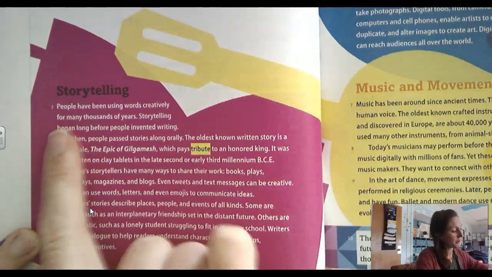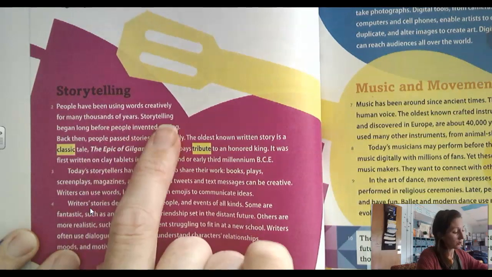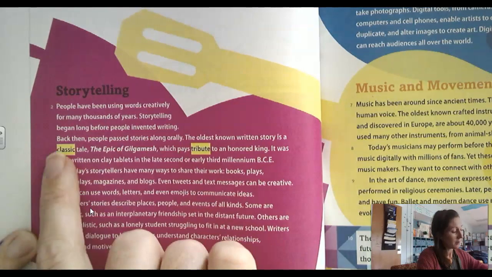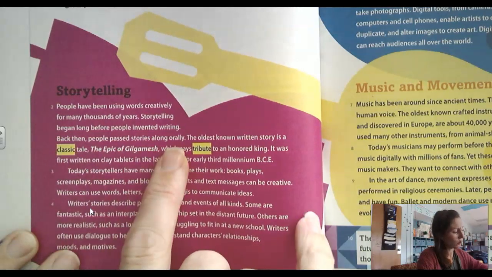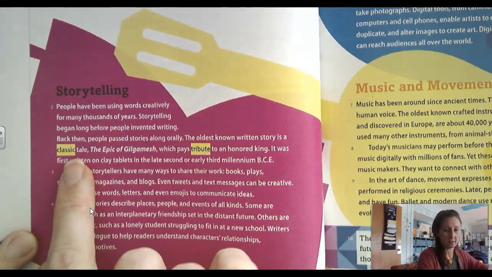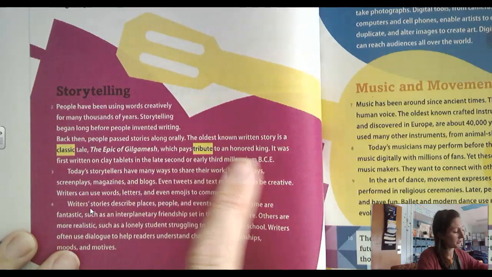Storytelling. People have been using words creatively for many thousands of years. Storytelling began long ago before people invented writing. Back then, people passed stories along orally. The oldest known written story is a classic tale, the Tale of Gilgamesh, which pays tribute to an honored king.